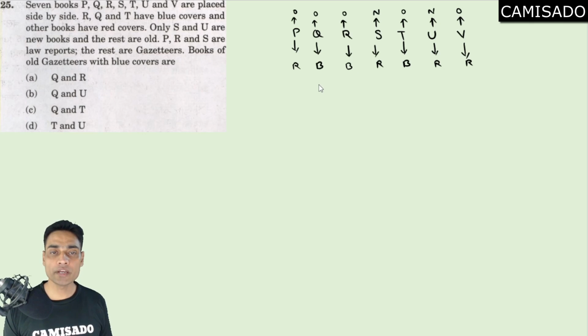Then P, R and S are law reports, and the rest are gadgets. So it's G, G, G and G for gadgets. Now we have to find the books that are old gadgets with blue covers on them.